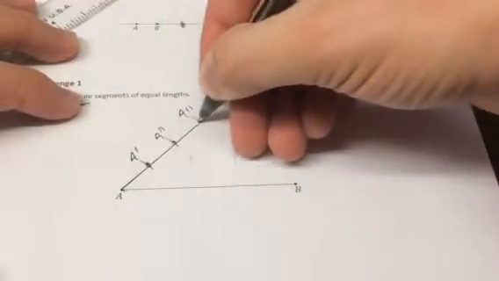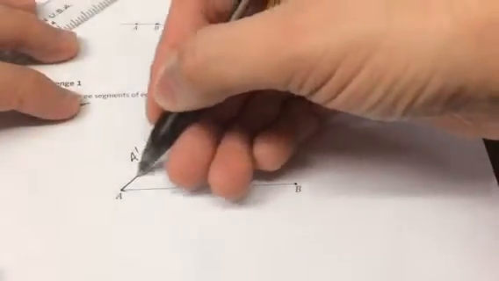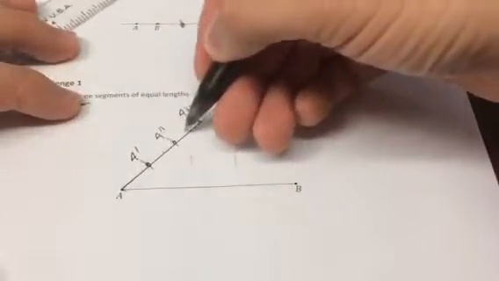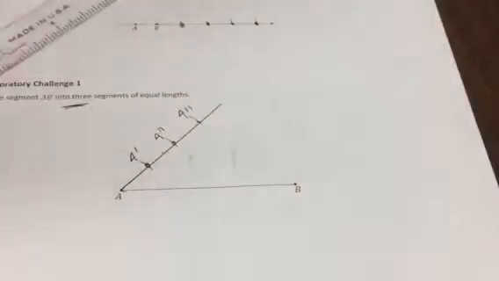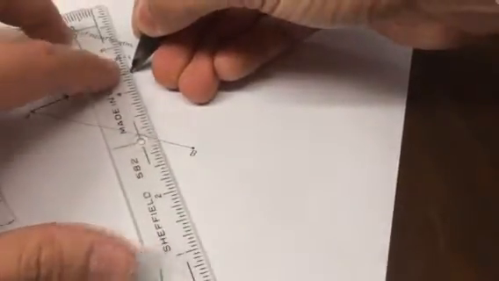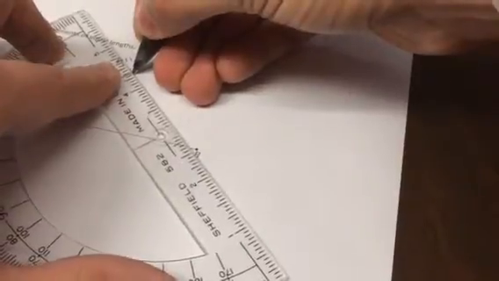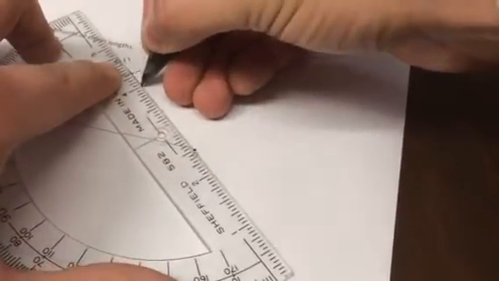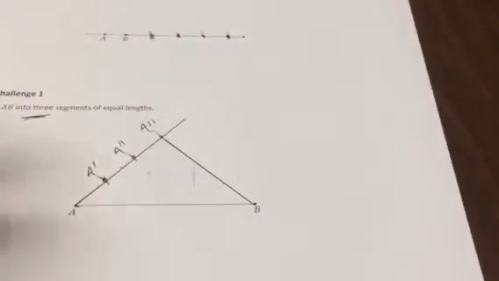I'm gonna mark these. These 3 segments are exactly the same. All right, we made sure of it. Now, what you're going to do is connect your last segment that you made to B. So you're gonna do that. Okay, so you should have made a triangle.